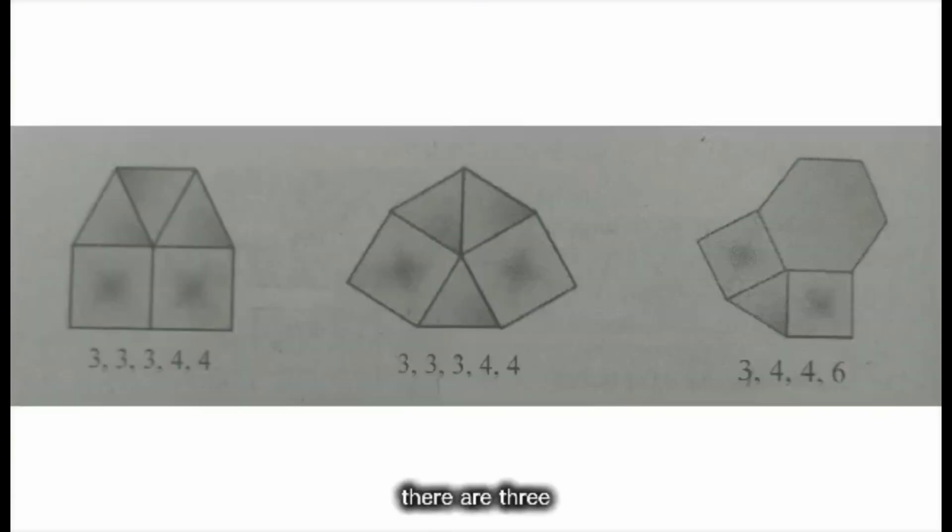Semi-regular tessellations can be formed using a variety of regular polygons, and the arrangement of these polygons at each vertex is identical. Here are examples of semi-regular tessellations. As you can see, there are 3 triangles and 2 squares, so the name is 3, 3, 3, 4, 4.